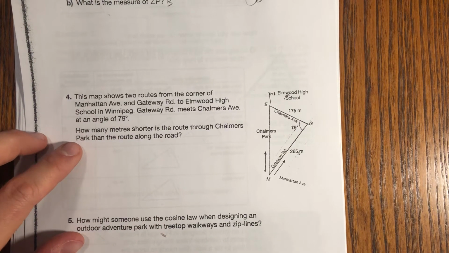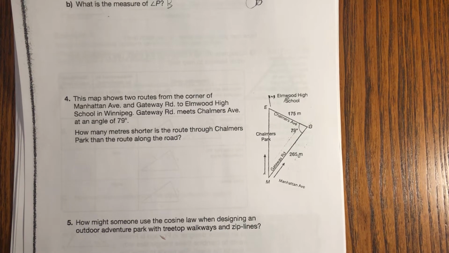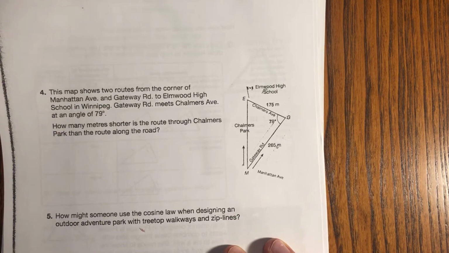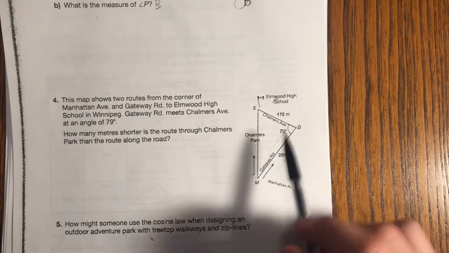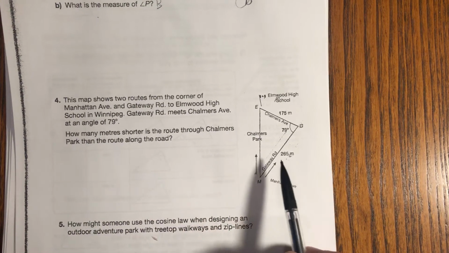And the last one here. Well, second last, number 4. This map shows 2 routes to the corner of Manhattan Avenue and Gateway, Elmwood High School. They meet at an angle of 79 degrees. How many meters shorter is the route through Chalmers Park than the route along the road?